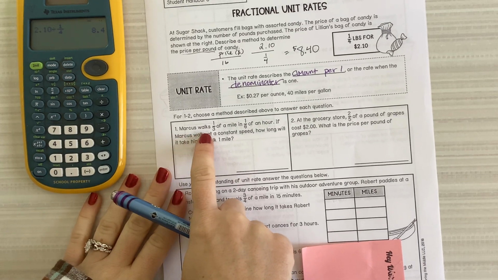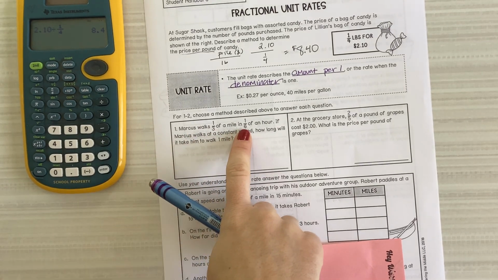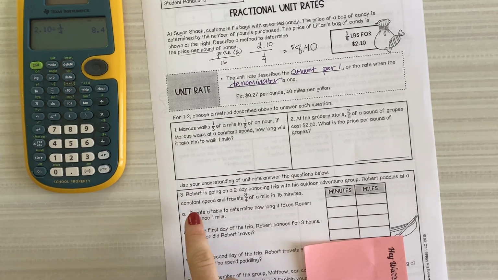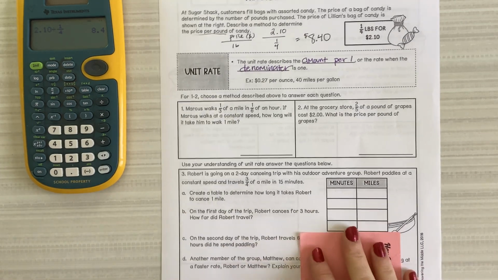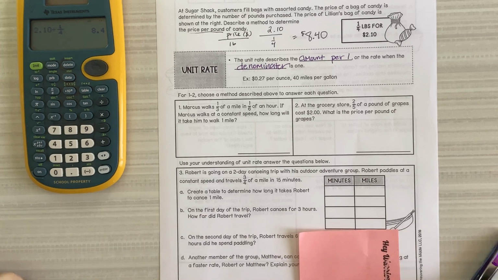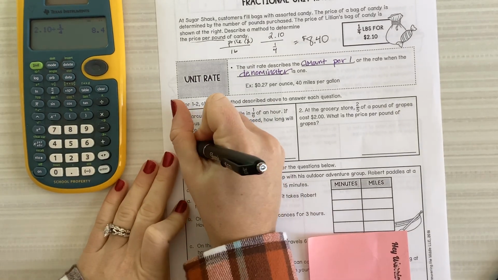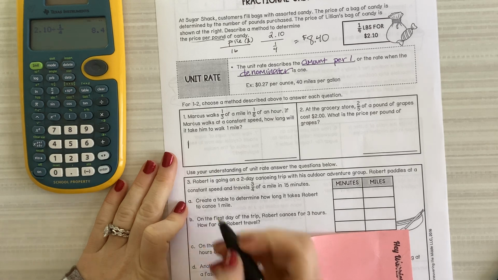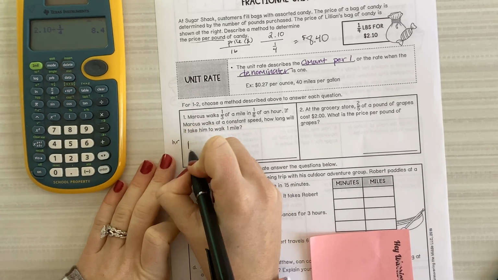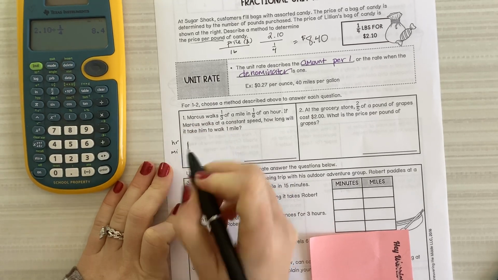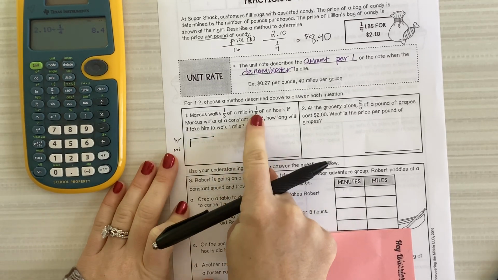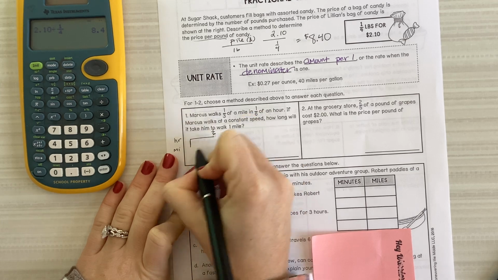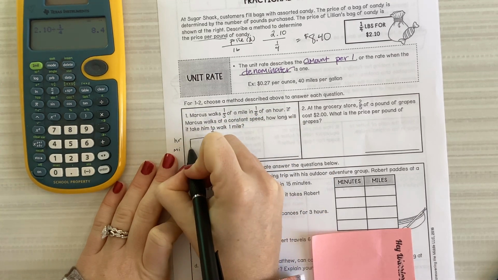Okay, so it says Marcus walks 1/3 of a mile in 1/6 of an hour. If he walks at a constant speed, how long will it take him to walk 1 mile? So you could draw it out, do a tape diagram if that is helpful to you. We're going to make it kind of little, so just a little line. So up here I'm going to have the hours, and this label is going to be the miles. So he goes a little bit. He's gone 1/6 of an hour, which means he's also gone 1/3 of a mile.